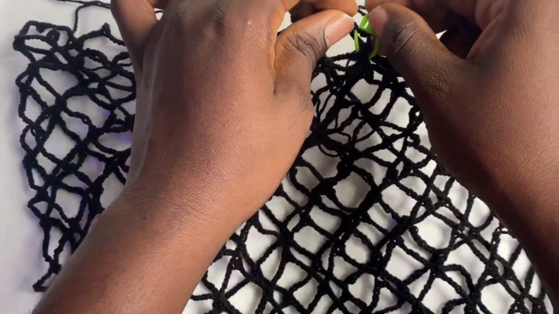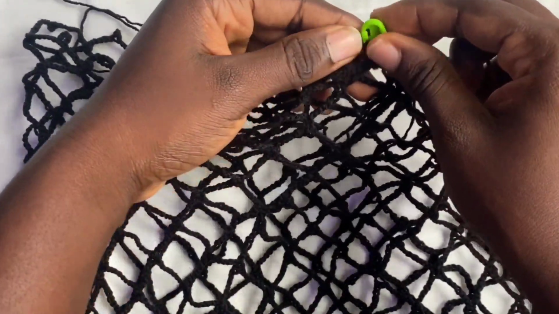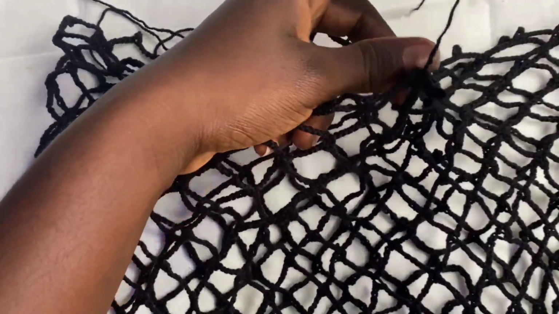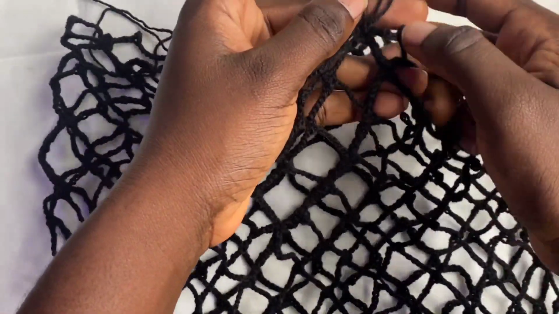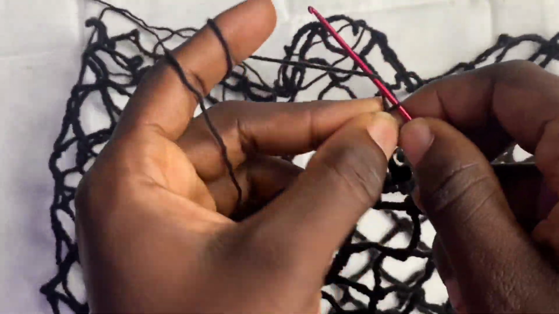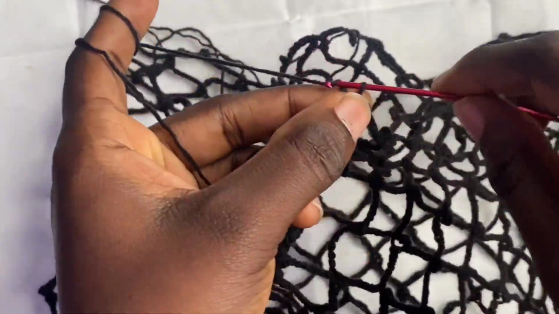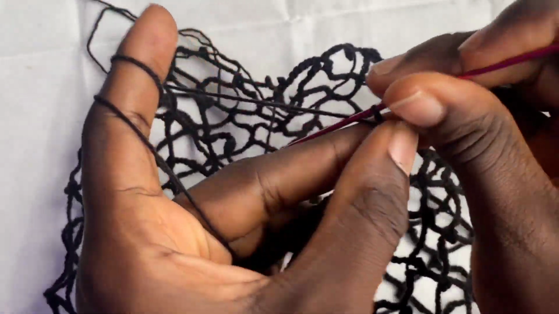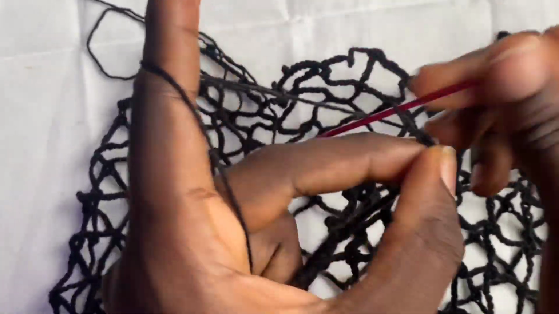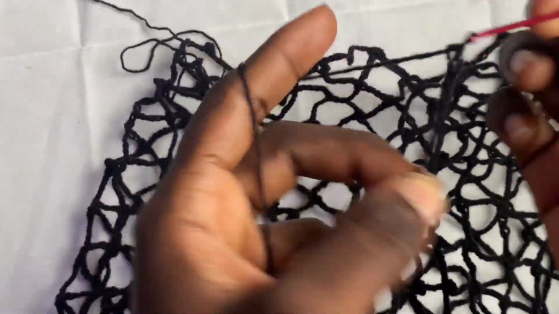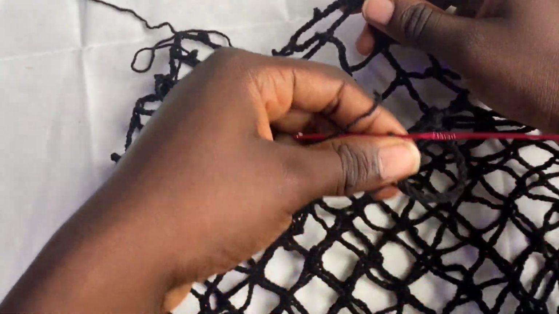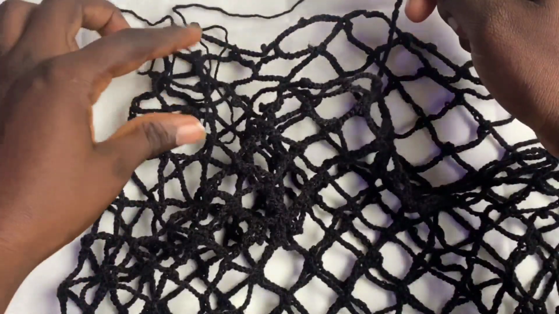So let's make our crotch area. I'm just going to chain a number of 18. So I'm just going to grab the yarn. This was where I slip stitch to join, and I'm just going to chain a total of 18. 1, 2, let's do it again. 1, 2, 3, 4, 5, 6, 7, 8, 9, 10, 11, 12, 13, 14, 15, 16, 17, 18. Quite okay. And then I'm going to join at the opposite side.